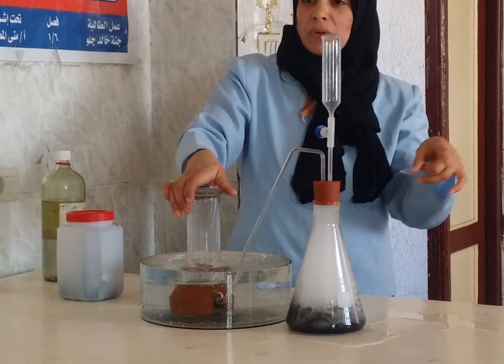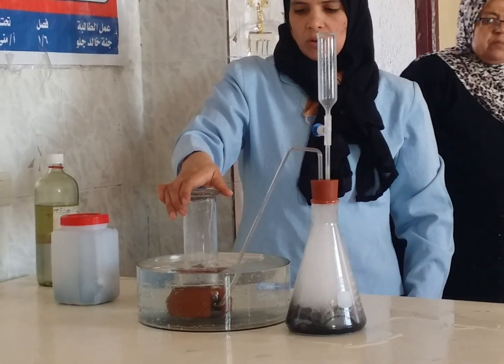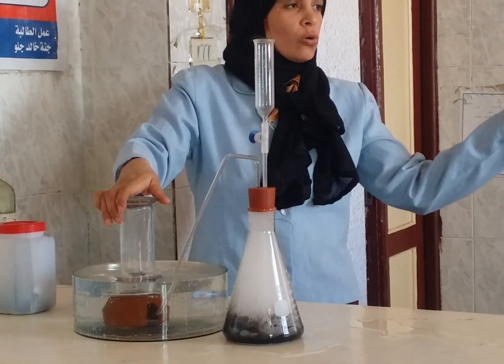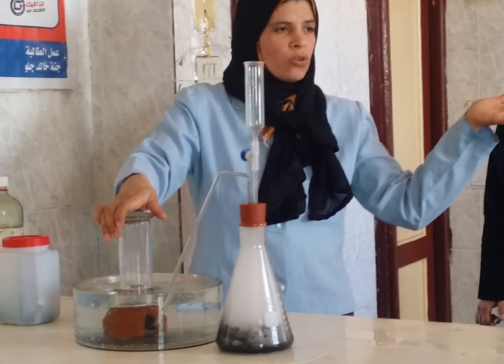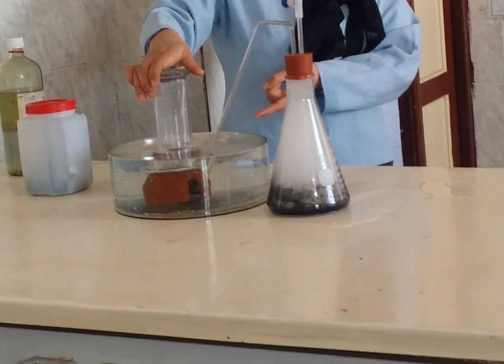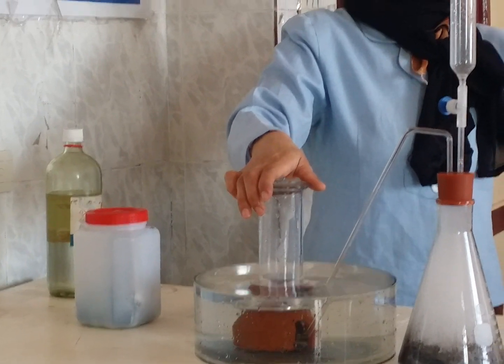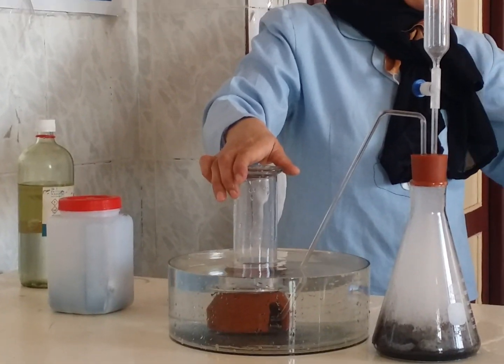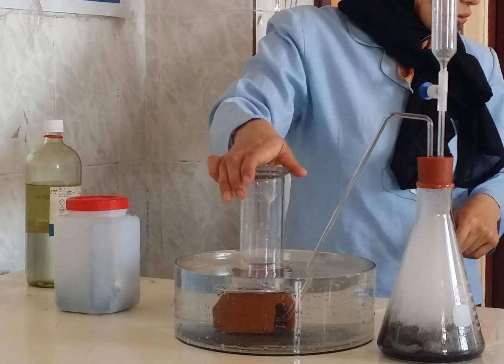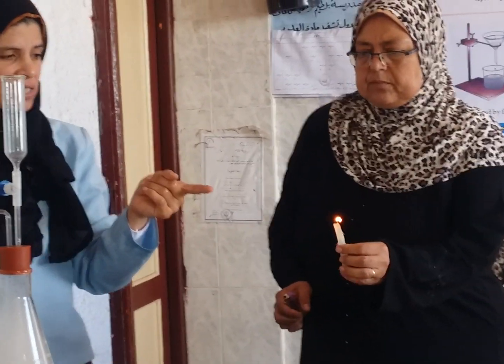So as it is released, it causes downward displacement of water. Okay? So if I asked you, explain why oxygen is collected by downward displacement of water? Yes? Because it's scarcely or rarely dissolved in water. We can test the presence of oxygen by this flame.